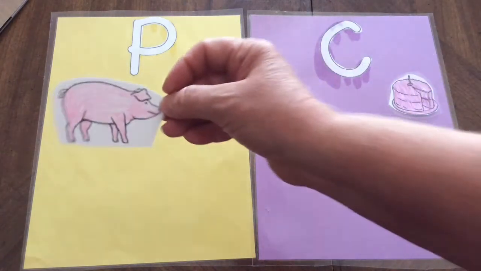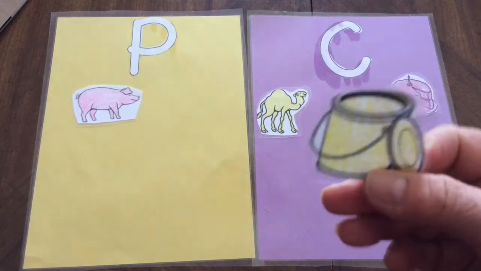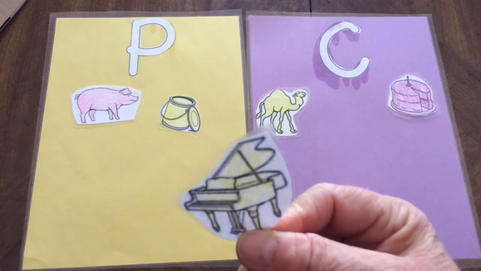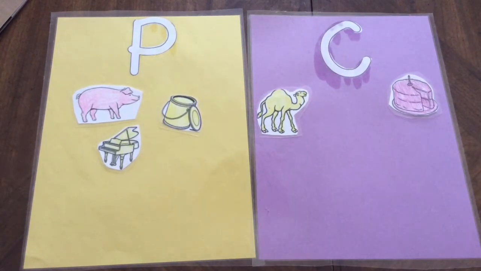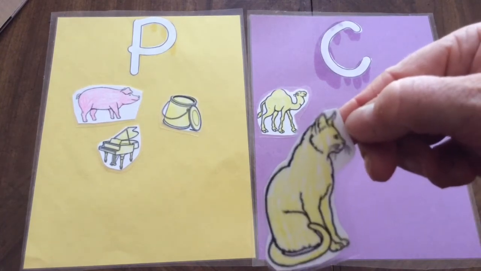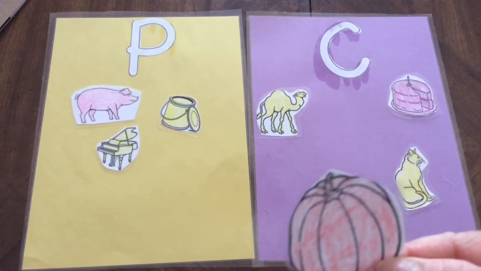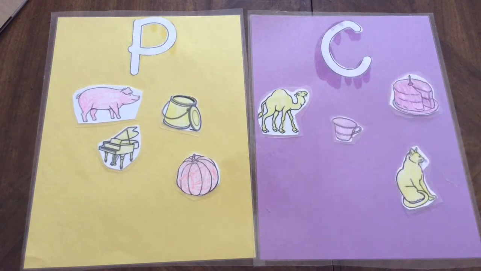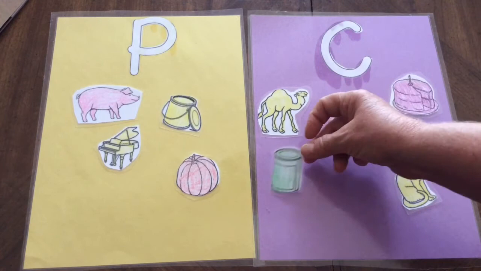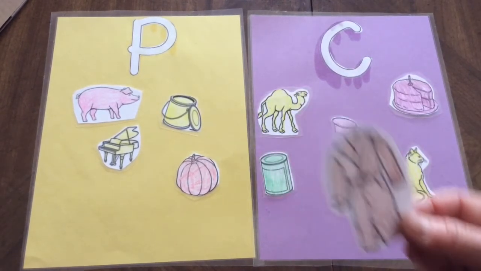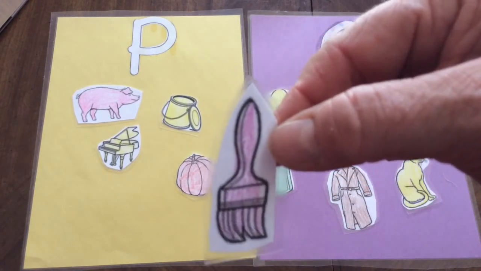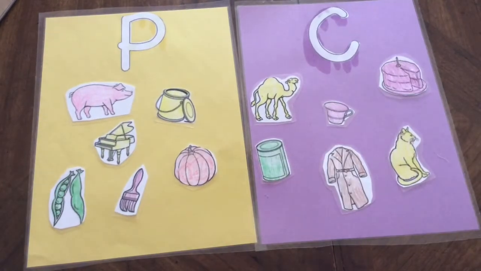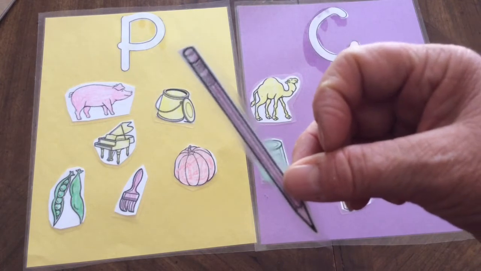P, pig. Yep, goes under the P. Paint. P. Piano. P. Cat. K. C. Pumpkin. P. Cup. K. C. Can. K. Goes under C. Coat. K. Paintbrush for P. Peas, P. And the last one is a pencil, goes under P.